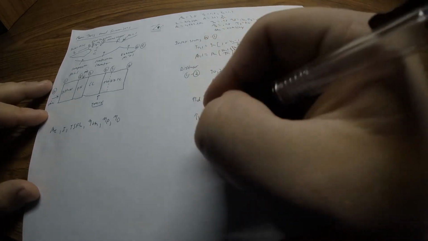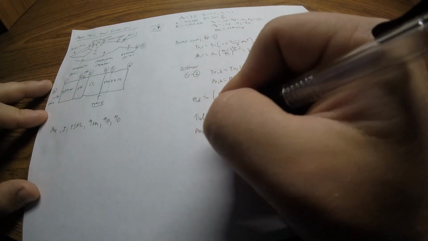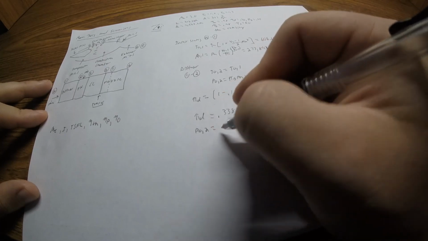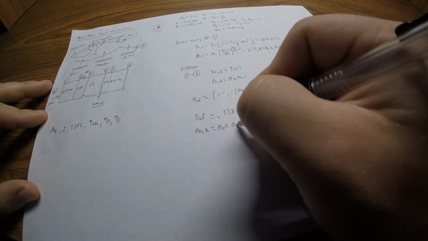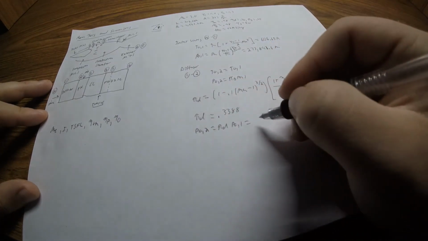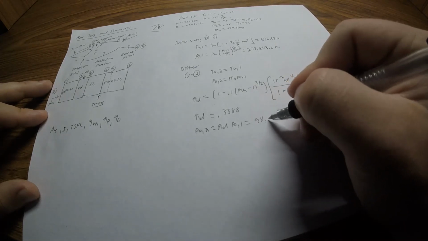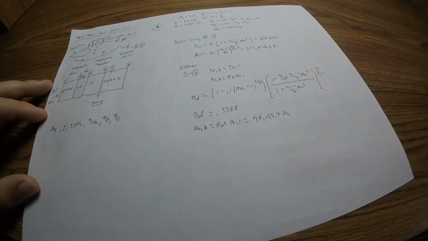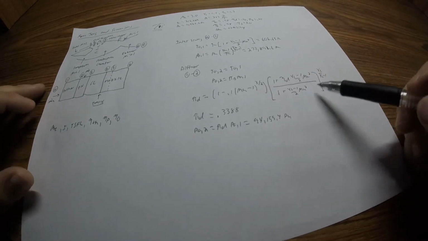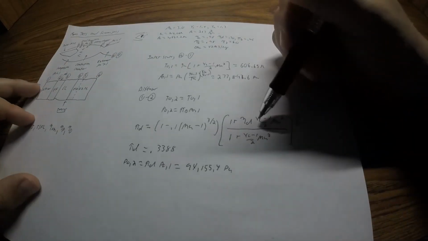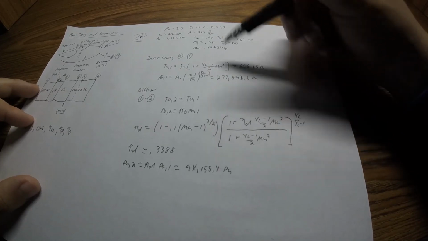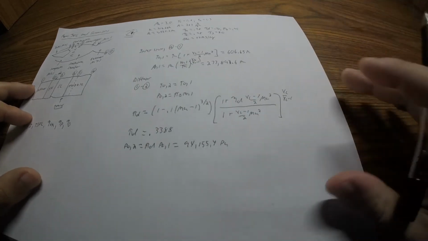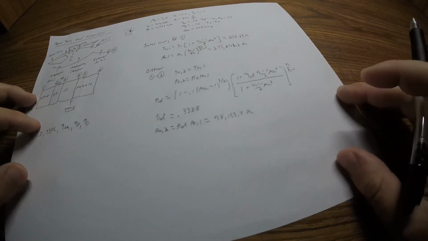All right, so calculate that. So PO2 equals pi d PO1. Plugging into the numbers, we have all that. It'd be 94,155.4. I'm not plugging in all the values just to save time, but we have all the values. So yeah, our nozzle or our diffuser efficiency, we have that. That is 0.7.